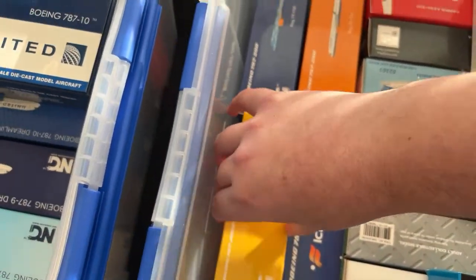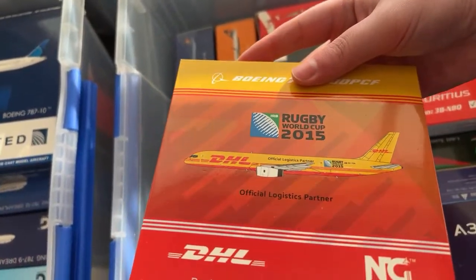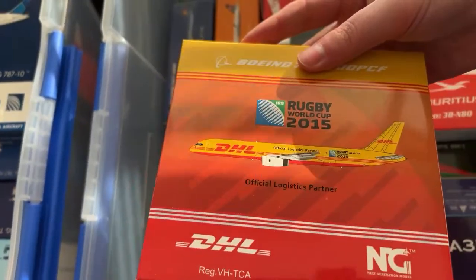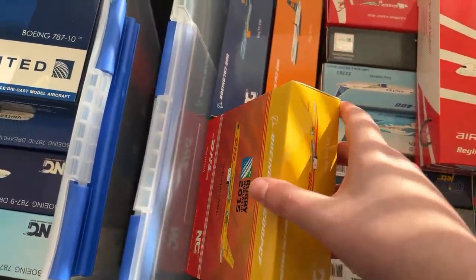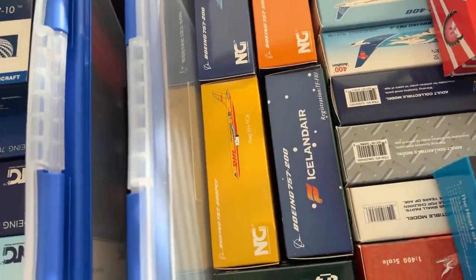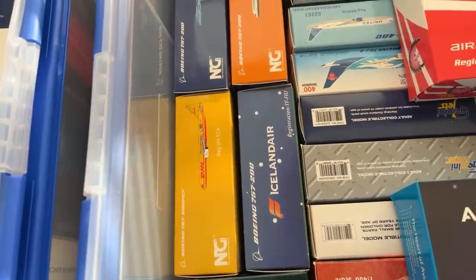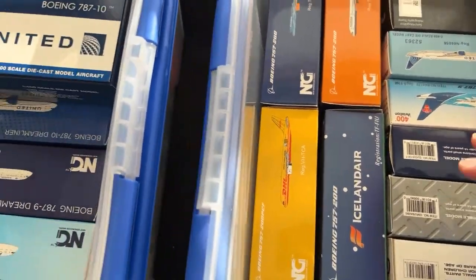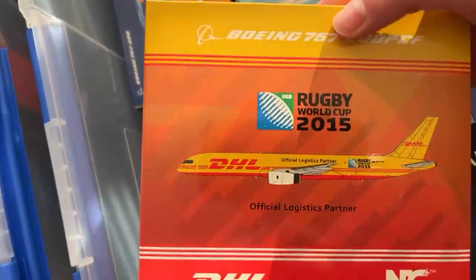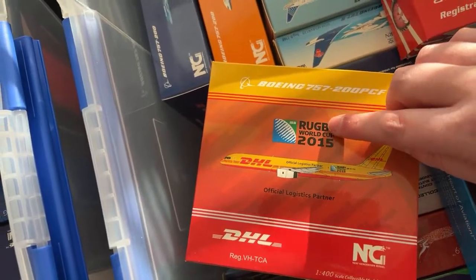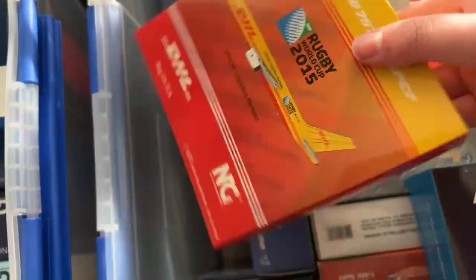This is the only one I have in terms of 757s that doesn't have winglets. And this is the DHL one with the Rugby World Cup 2015 livery. I won't sell this one, but I will put it in my classic collection when someone comes out with a DHL 767. I will definitely take this one off my airport network and put it straight into my classic collection. The reason why is because New Zealand, the All Blacks rugby team, won the tournament in 2015. So that's the reason why I want to keep it.